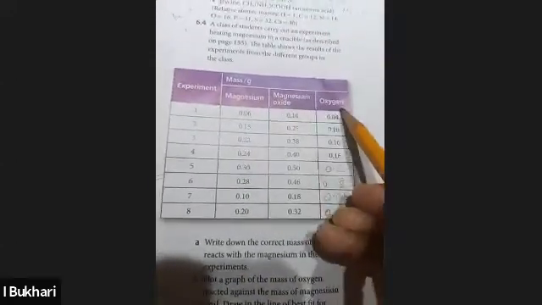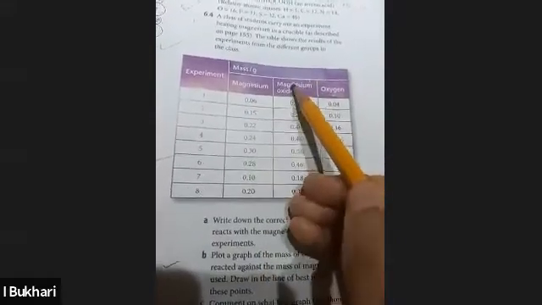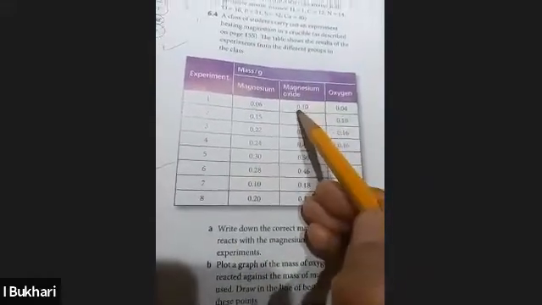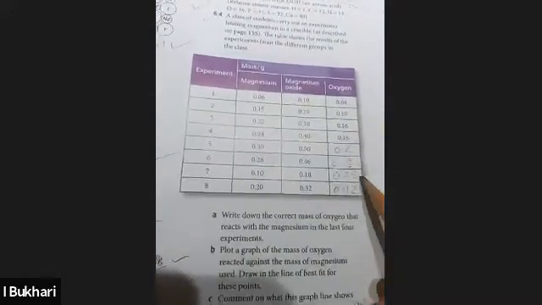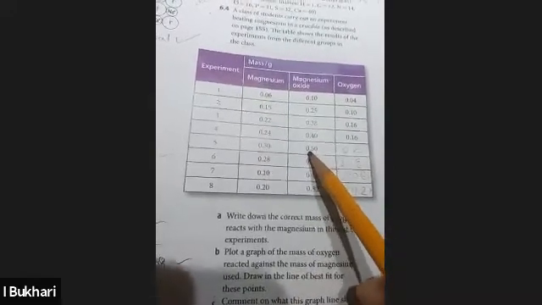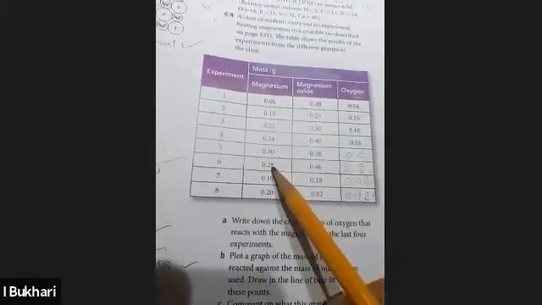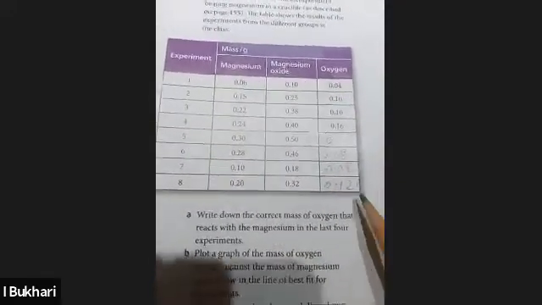So I told you, how do we calculate the mass of oxygen? By subtracting the mass of magnesium from the mass of magnesium oxide, right? So 0.1 minus 0.06 will give you this. And so how will you get these values? Subtract the mass of magnesium from the mass of magnesium oxide and you will get these values.